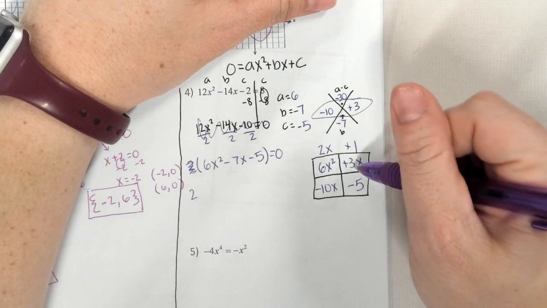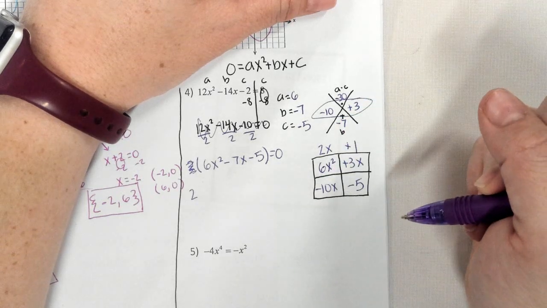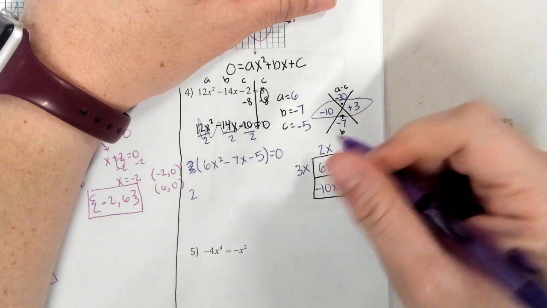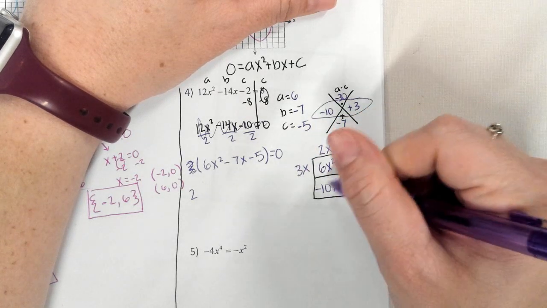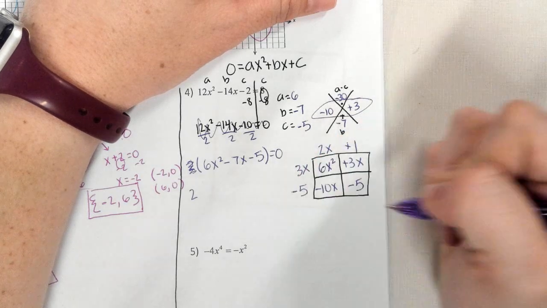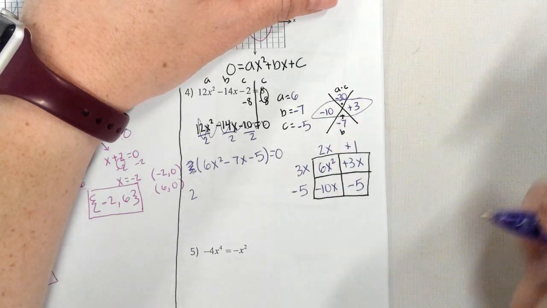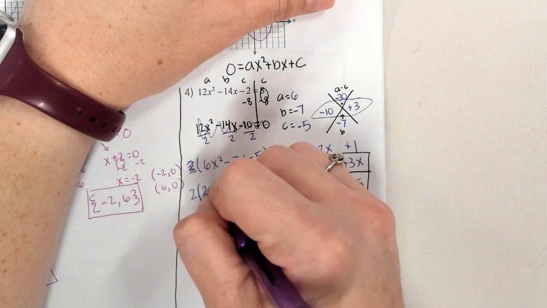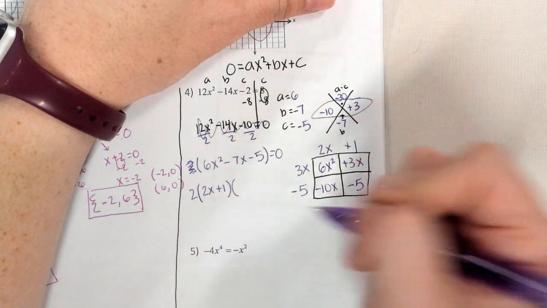Here my smaller number is 3. Does 3 go into 6? Yes. So this is my GCF of 3x. And what's my smaller number is 5. Does 5 go into 10? So my GCF is negative 5 because it's touching a negative. So I'm going to bring that over here with my original GCF. So 2x plus 1 and 3x minus 5.